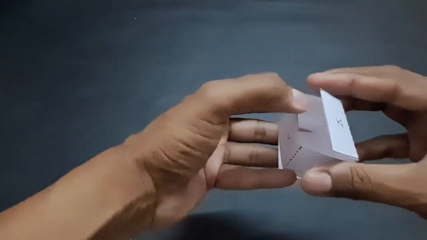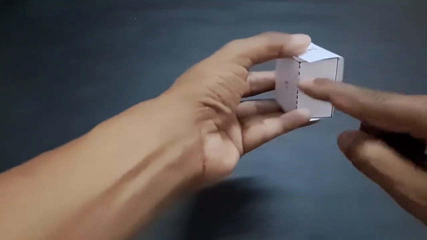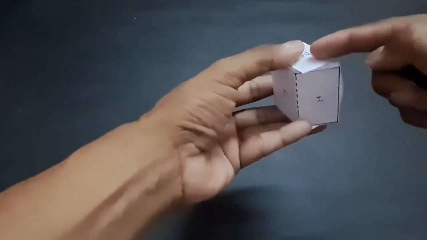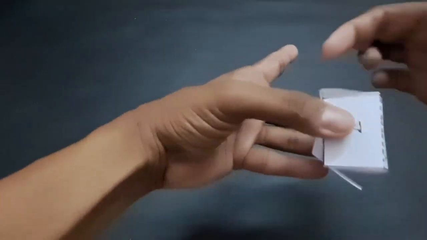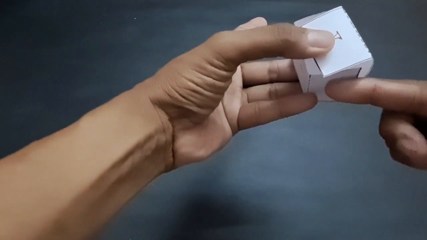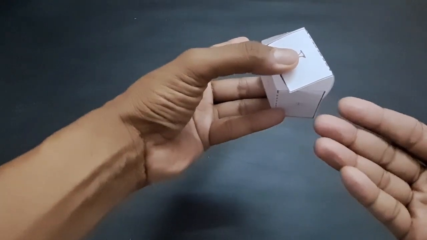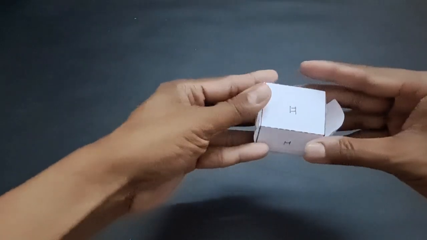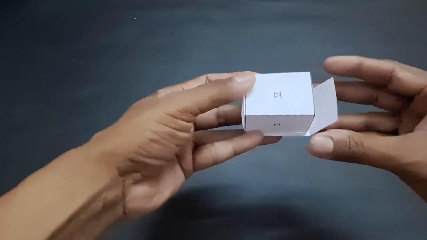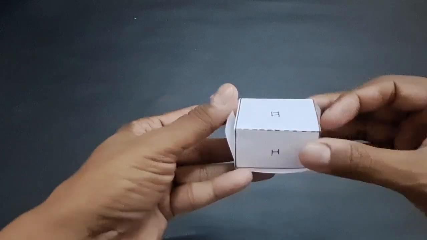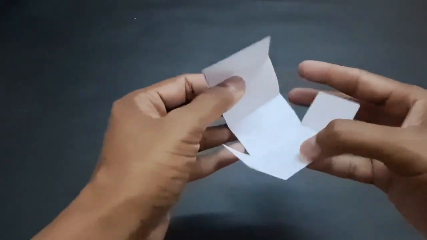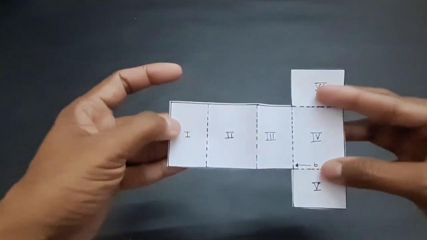So we have 3 pairs of opposite faces, each having equal areas. So when you add 2LB plus 2BH plus 2LH and take 2 as the common factor, you get twice of LB plus BH plus LH as the total surface area of this particular cuboid. And that completes our activity on finding the TSA of a cuboid using a net like this.